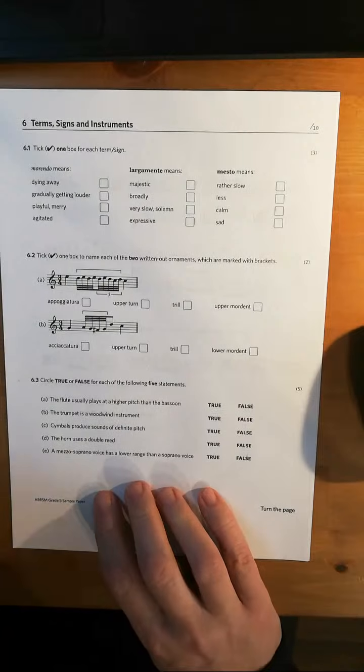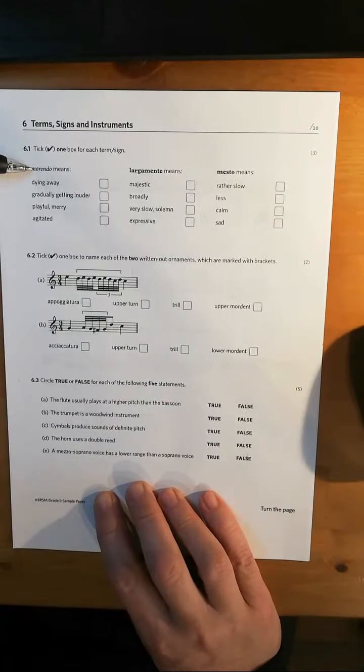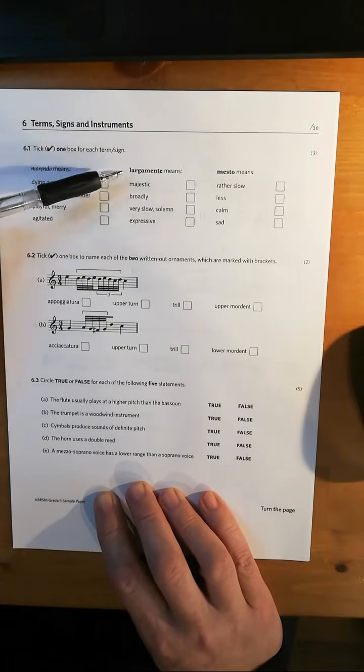And moving on to terms and signs. So anyone want to give me what they think the word morendo means? Dying away, Mark Kingston, correct. Okay, next one, largamente.